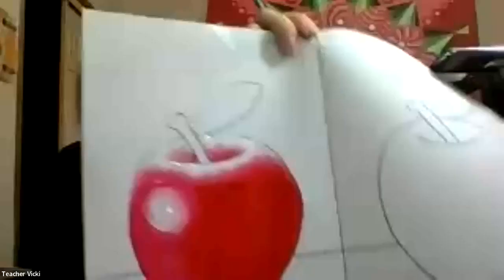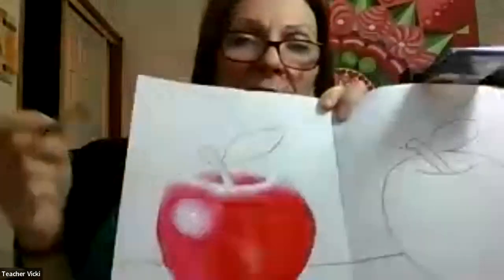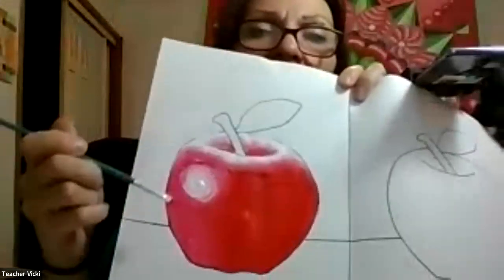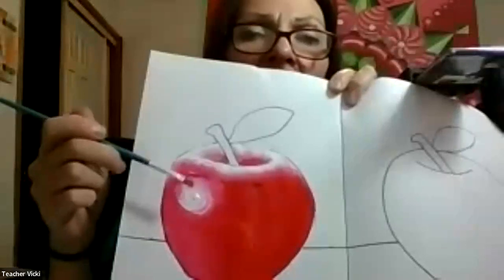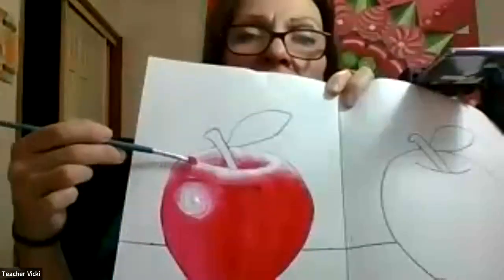Now, when I bring white on this side, I'm not going to go past the middle. I want the middle to be perfectly red. I don't want there to be a white middle. I want this part to be red in the middle here. Okay, this is red. All right, so now we have an apple that looks shiny. On one side, there's the shine, and then we have the shine on the side, which is a little bit whiter, and then there's the shine up the top.